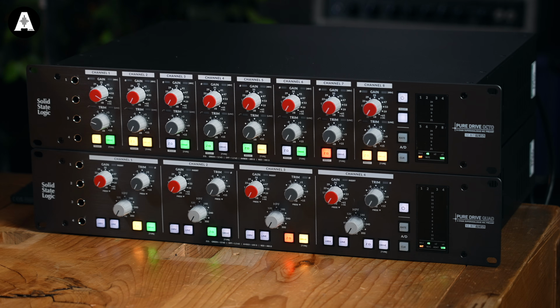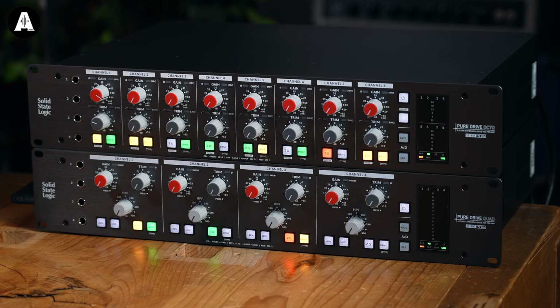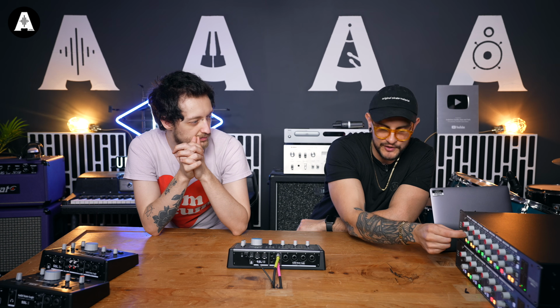So I should probably give you a quick overview of what we've got, just so everyone knows what we're doing. Obviously we've got a gain control. With that we've got a trim control, and that's how we tailor the sound of the pre. So we can really drive the gain, then bring it back with the trim to find that nice happy place where we're not clipping converters.